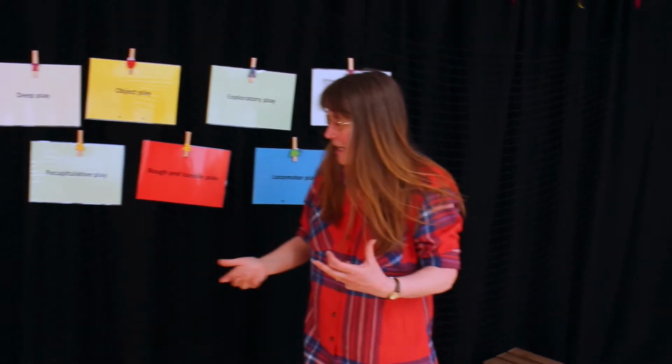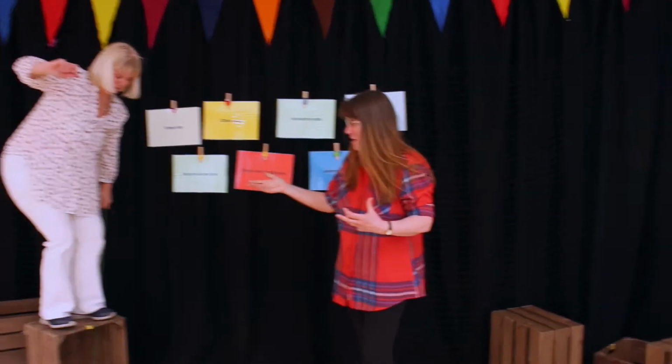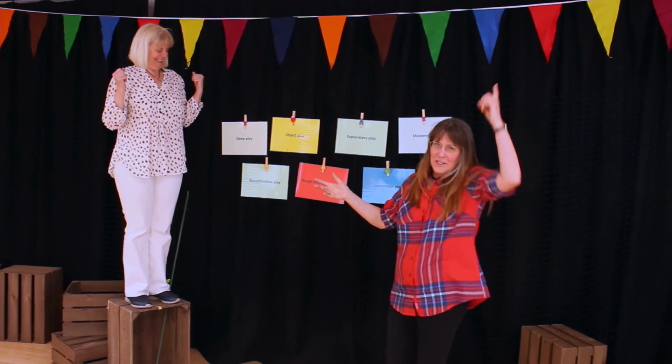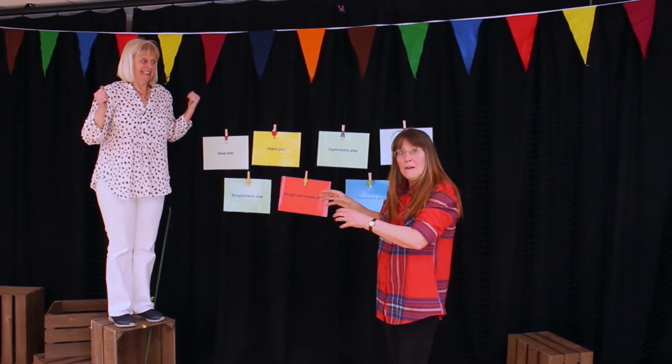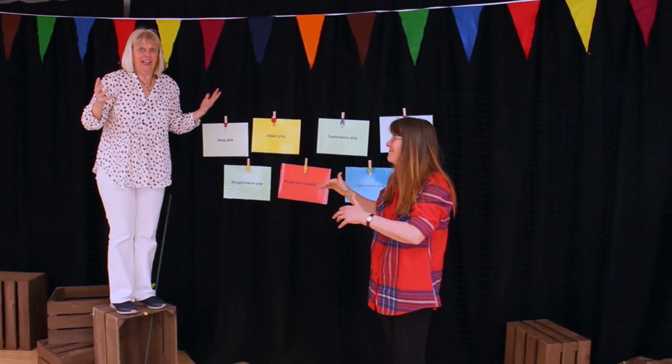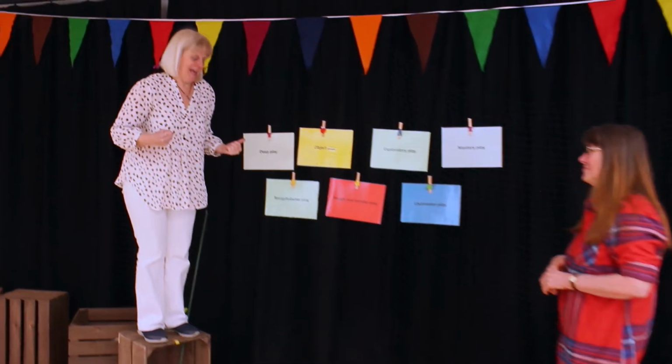So for instance, Karen is afraid of heights. For her, this could be deep play. For me, no chance, I'd need to go to 40 feet. But for her, this is scary. Is she going to survive it if she jumps off? But the feeling when you've actually achieved it is amazing. Yeah.